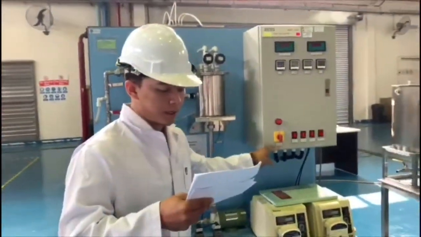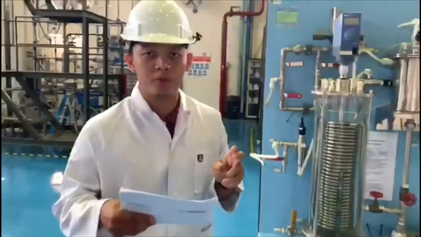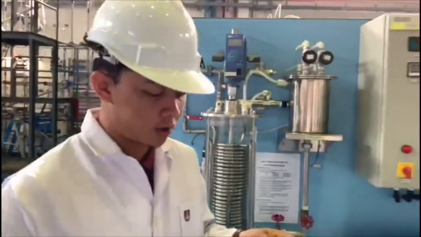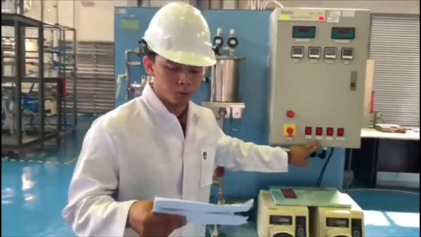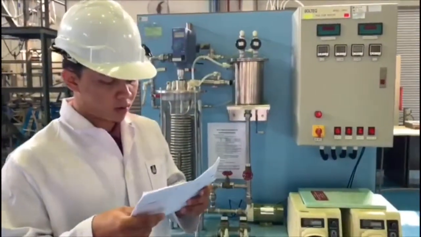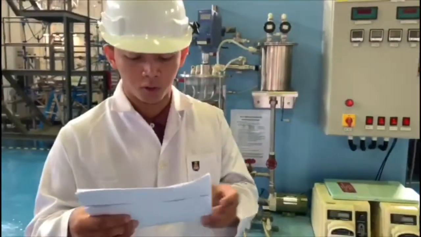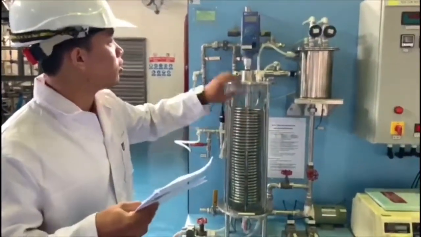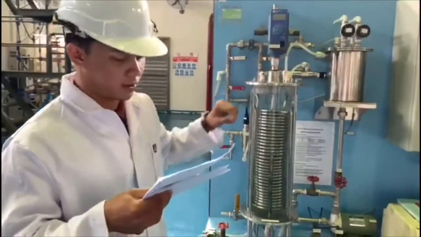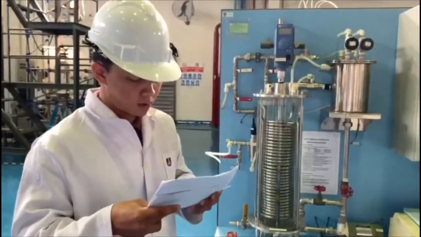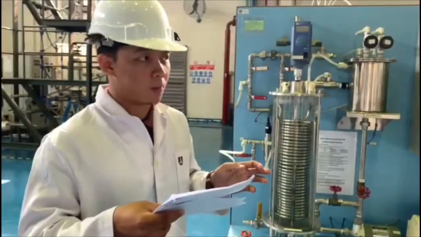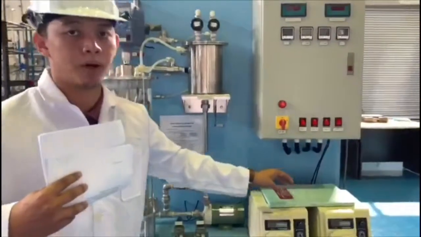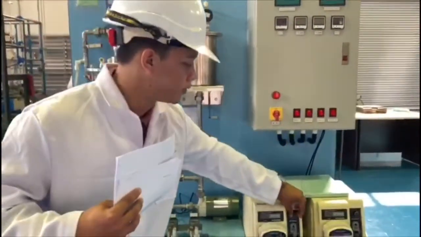Fifth, turn on the power for the control panel. Sixth, open valves V2, V4, V6, V8, V9 and V11. Seventh, switch on both pumps P1 and P2. Adjust P1 and P2 to obtain a flow of approximately 300 ml per minute at both flow meters F1-01 and F1-02. Make sure both flow rates are the same. Eighth, allow both solutions to flow through the reactor R1 and overflow into the waste tank B3.